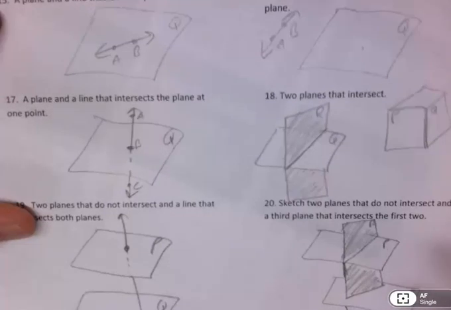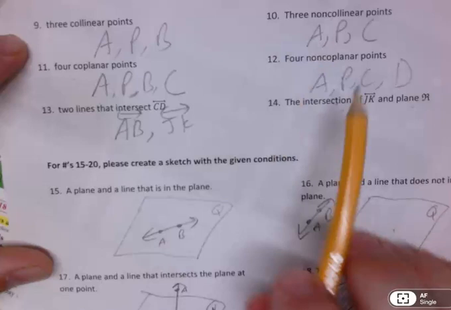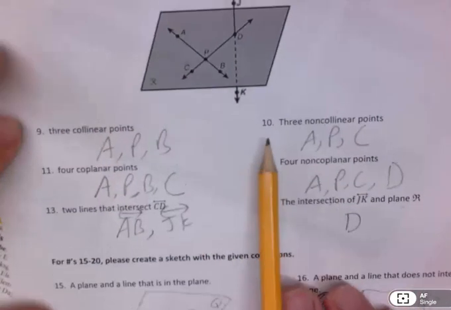It doesn't have to be perfect. You can see mine aren't perfect, but I think they represent what the instructions say. And then here you have multiple ways of writing the answers depending on what points you see.